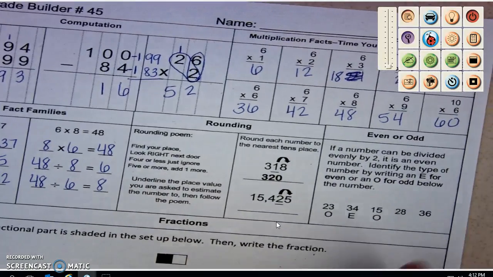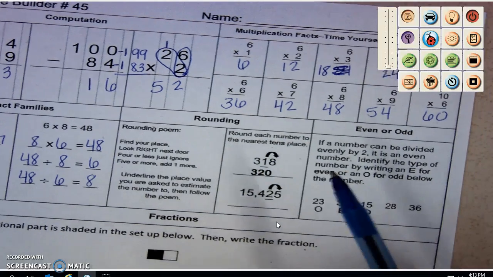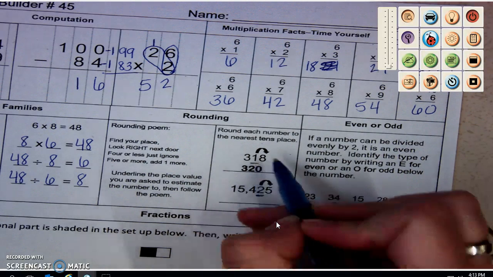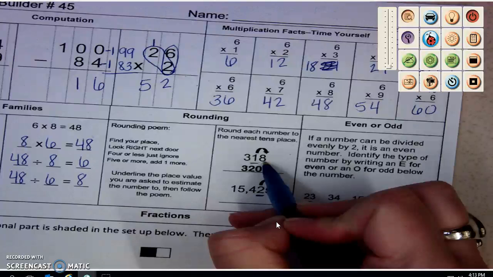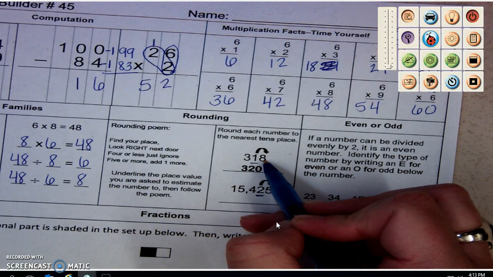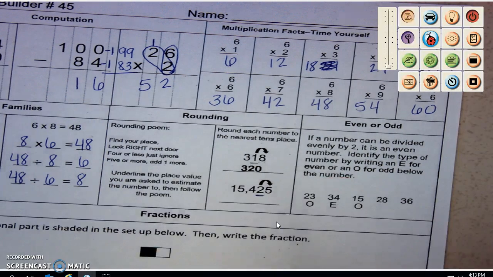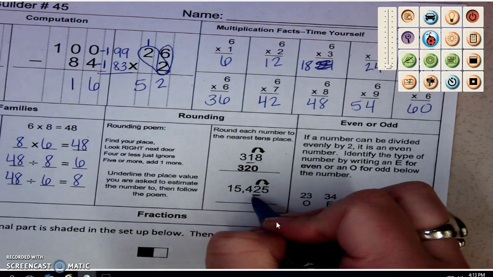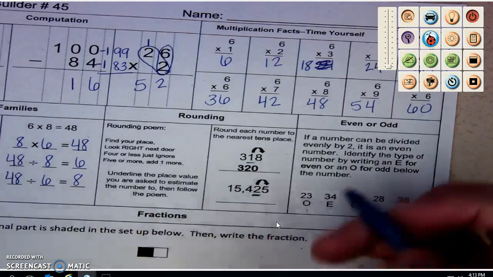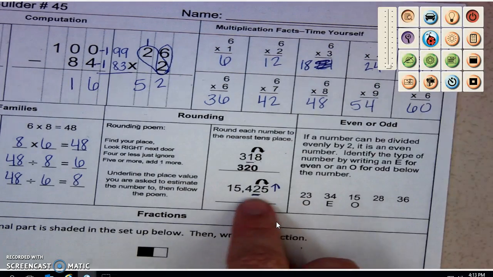Okay, rounding. It says round each number to the nearest tens place. Okay, so we're going to underline the tens place. They've done that here. Then you look next door. Okay, if it's 5 or more, we're going to raise the score. 4 or less, let it rest. Or if you like that poem better, that's fine too. So we're underlining the tens place, looking next door. This is 5 or more, so we're going to raise the underlined number.